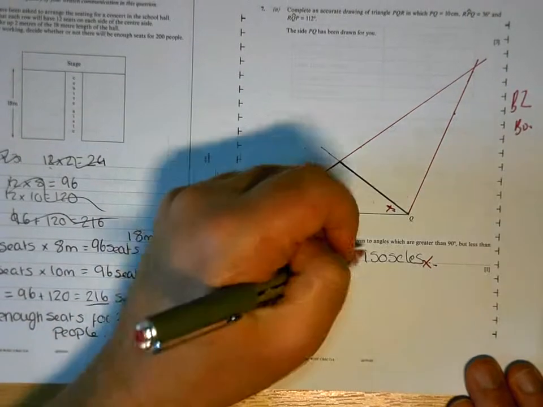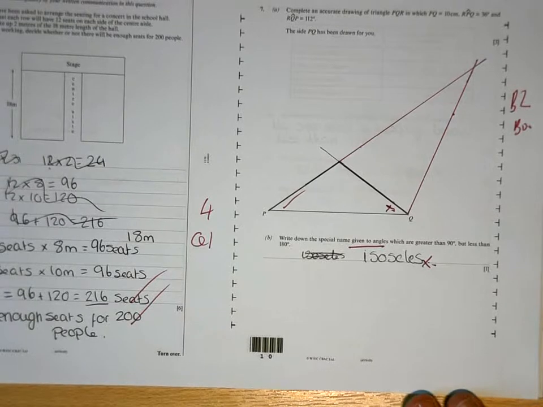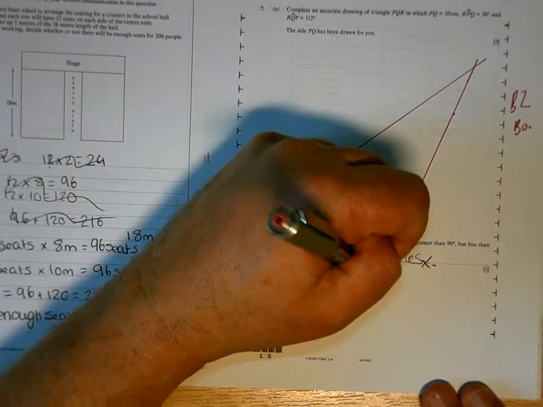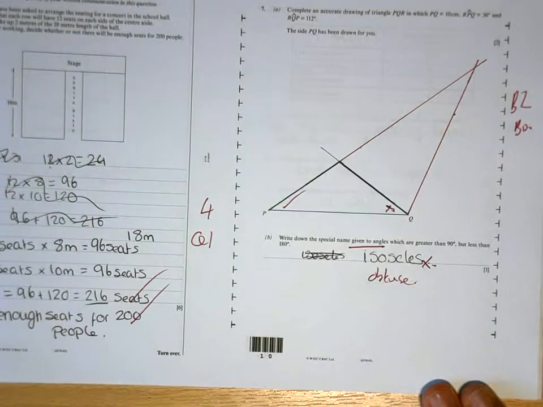Isosceles is the triangle. This is asking you for a special name given to an angle. Bigger than 90, smaller than 180 is obtuse.